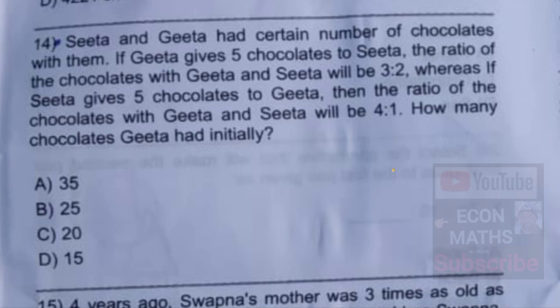Next question is, Sita and Geeta had a certain number of chocolates with them. If Geeta gives 5 chocolates to Sita, the ratio of the chocolates with Geeta and Sita is 3:2. So initially Geeta gives 5 chocolates to Sita. So (g minus 5) divided by (s plus 5), the ratio is 3:2, that is 3 by 2.